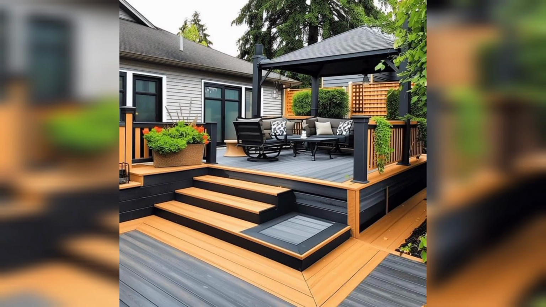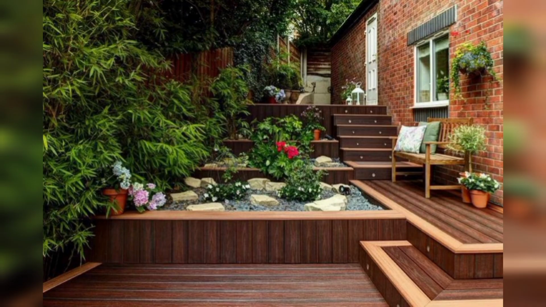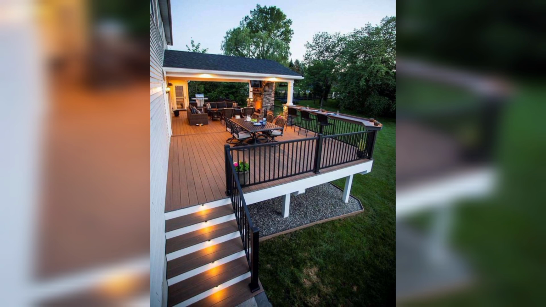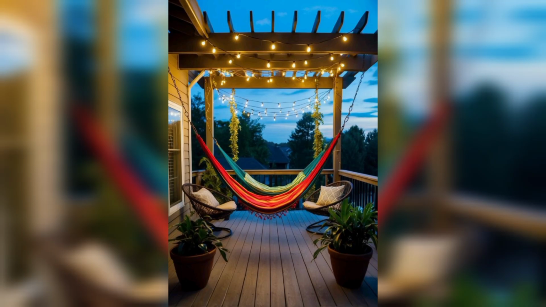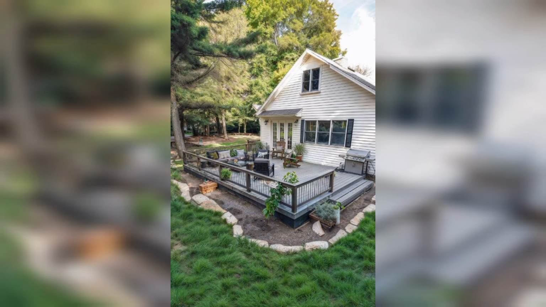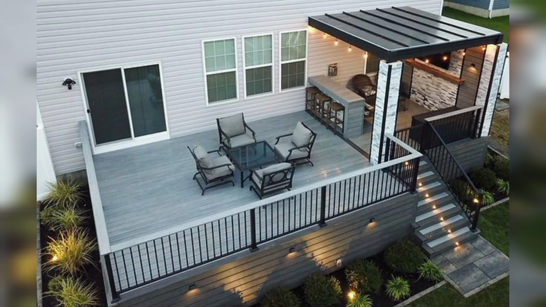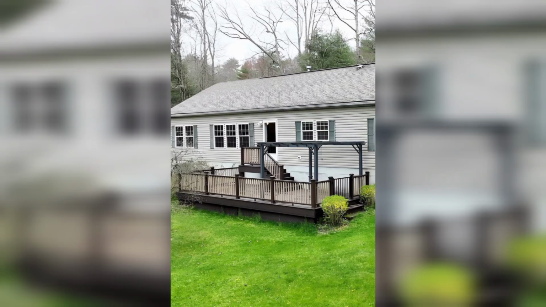Set a budget and plan carefully. Start by defining your budget for a deck project. On a budget, every dollar counts, so planning well helps you make informed choices.